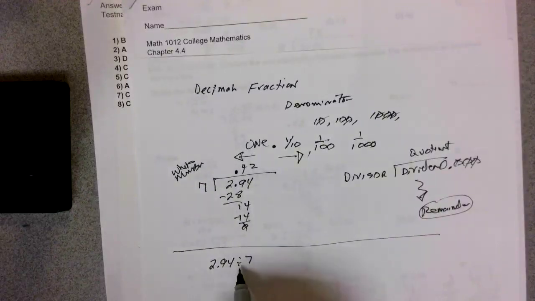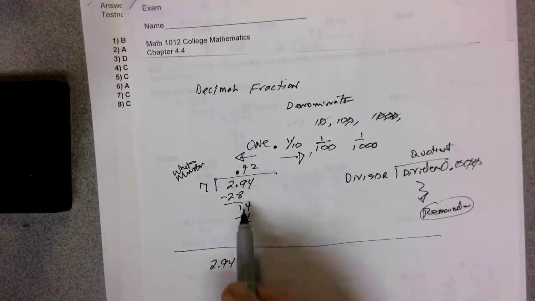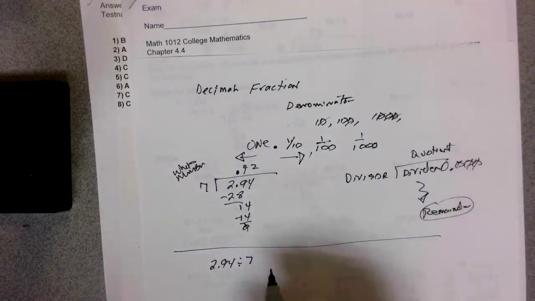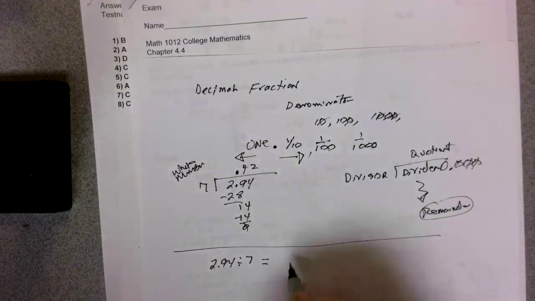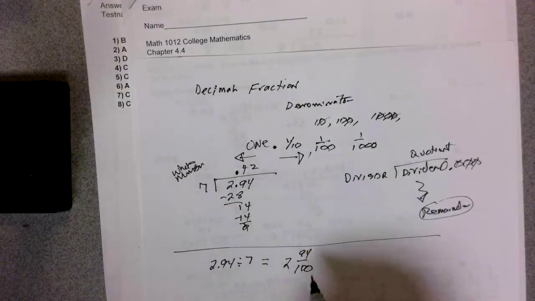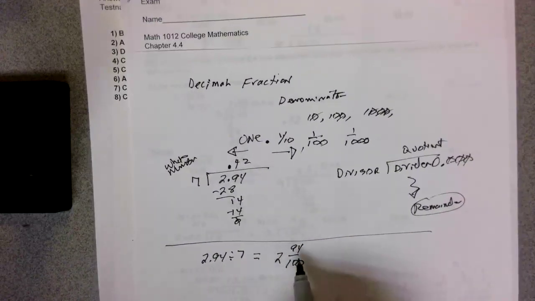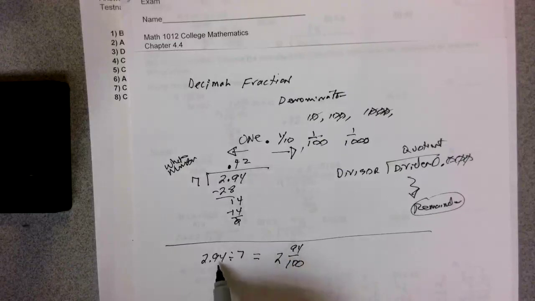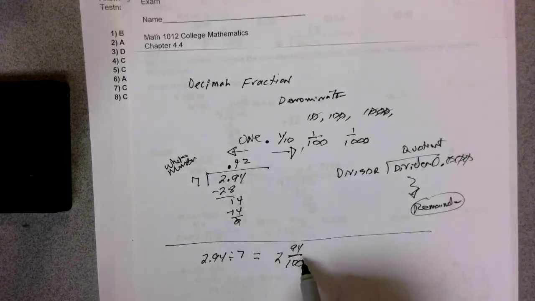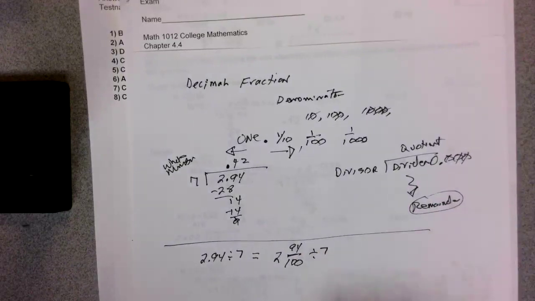So 2.94 divided by 7, that's what their problem was. Now I'm going to make some changes here. 2 and 94 hundredths. So I suddenly converted this from decimal notation to fraction notation, where I'm taking out the idea that this is a decimal fraction and its denominator is 100. I'm now going to divide by 7.